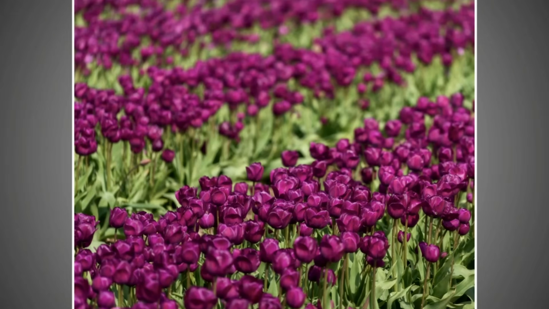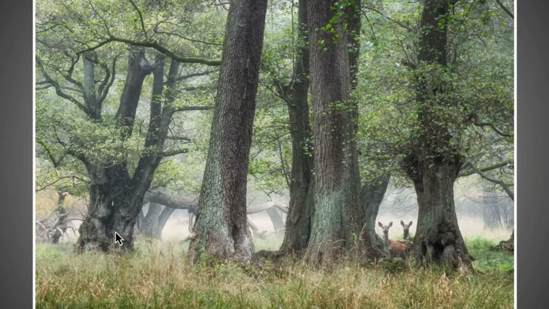Here I have lines of tulips that are also repeated throughout the scene. Here I of course have the repeating lines of the trees, but it's especially the two deer down here that are looking towards the viewer, where you also have the repeating shape of the heads and ears.